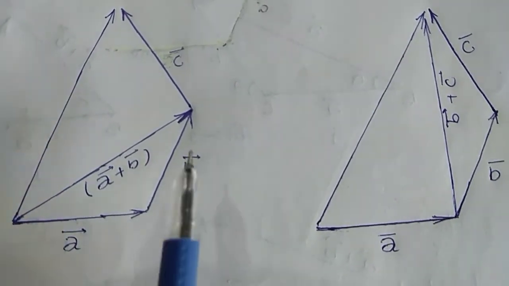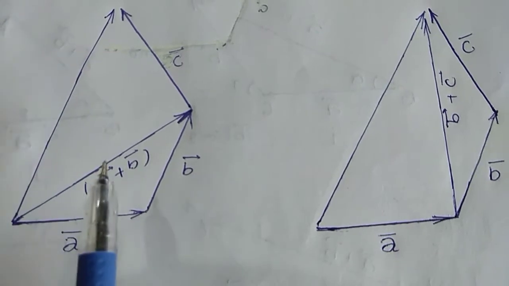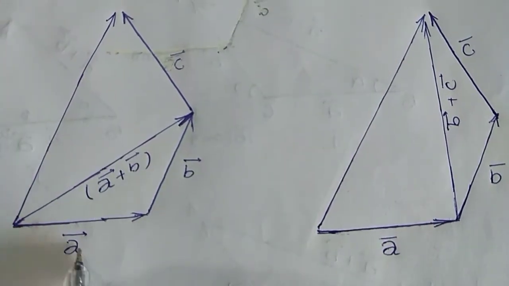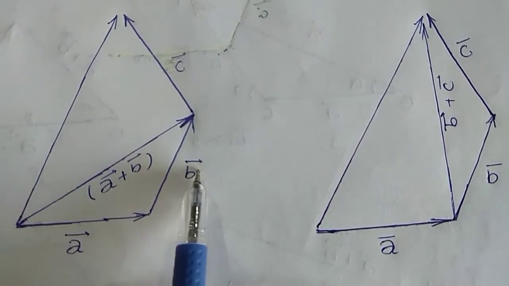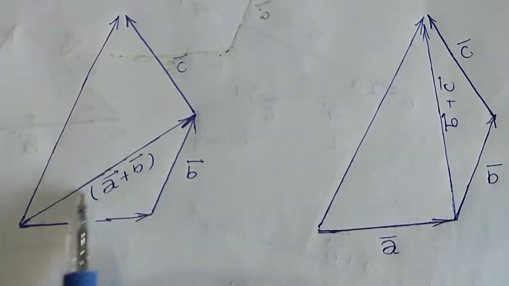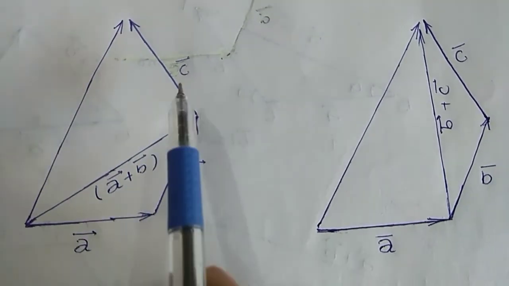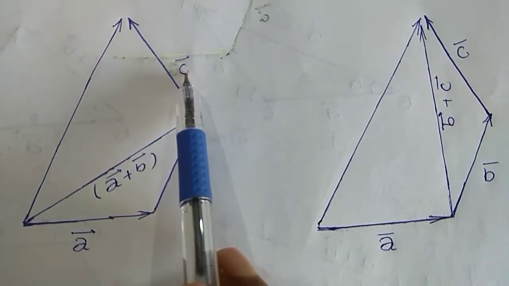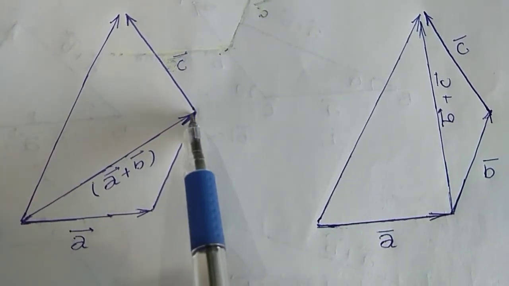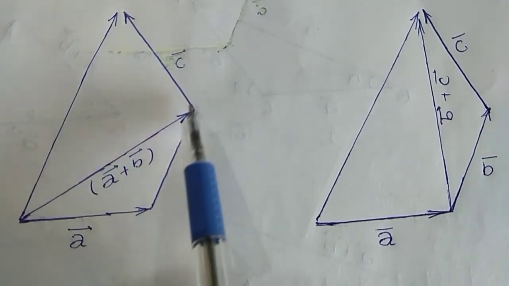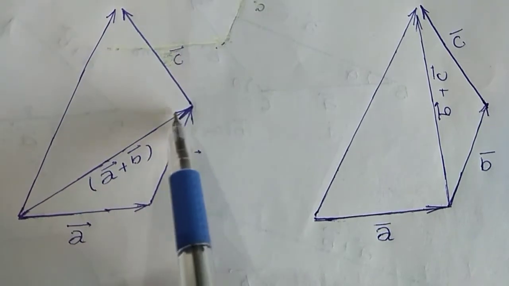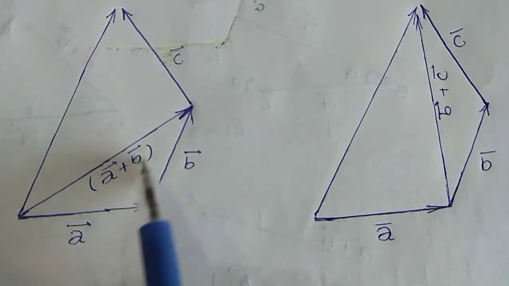Here we are adding A plus B in two different situations. Here first A is added with B. This is A plus B. And you see here C is in added position with A plus B because its tail is on the head of A plus B.